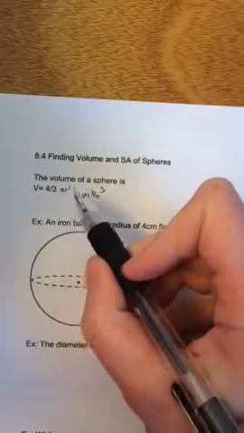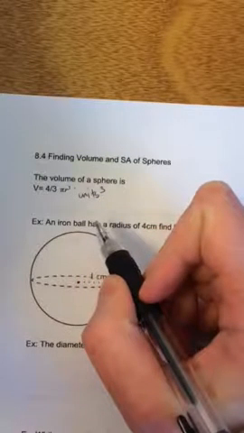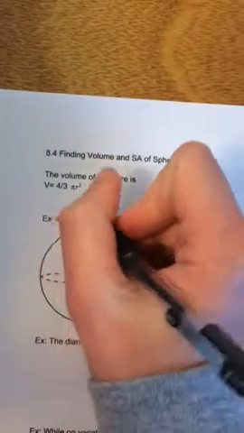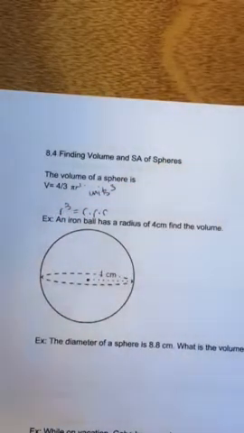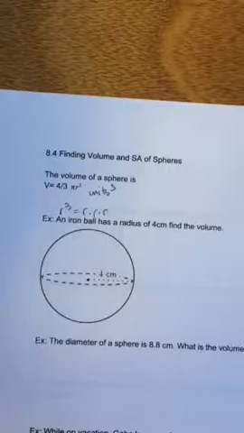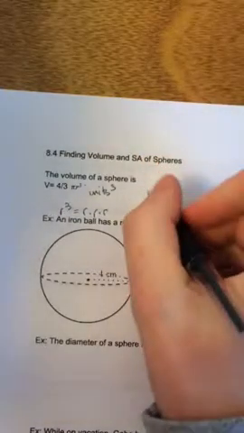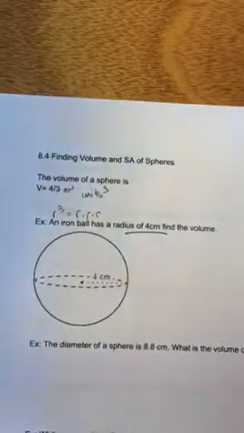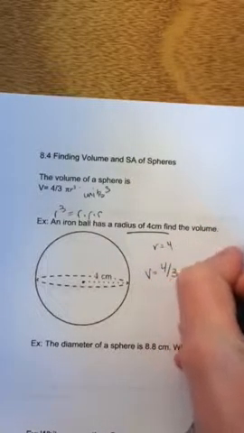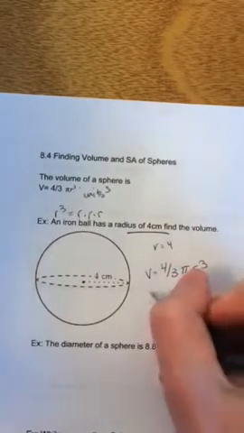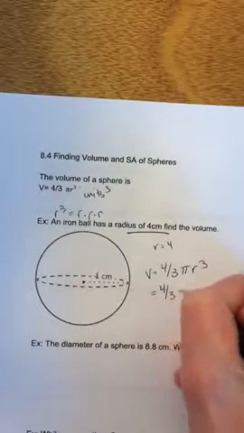Now I will show you how to type r cubed in the calculator. Remember, r cubed is just r times r times r. So our first example: an iron ball has a radius of 4 centimeters, so r equals 4 here. Find the volume. I know the volume equals 4/3 pi r cubed, and since r is 4, I'm going to plug that in.